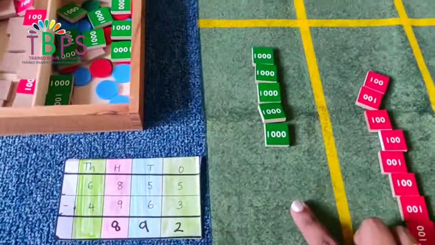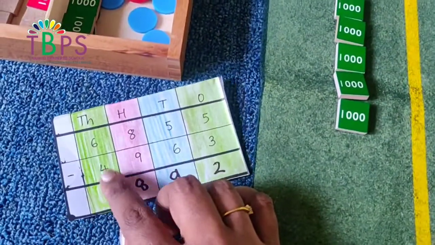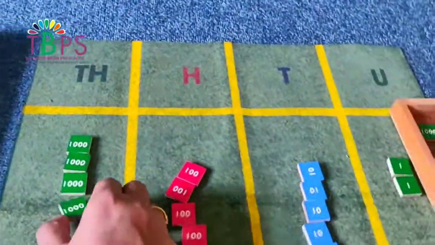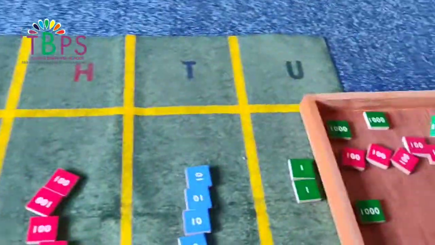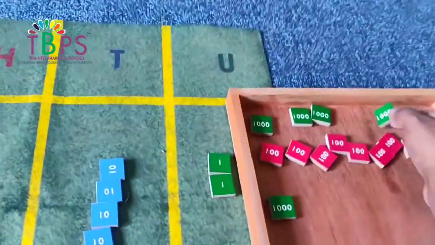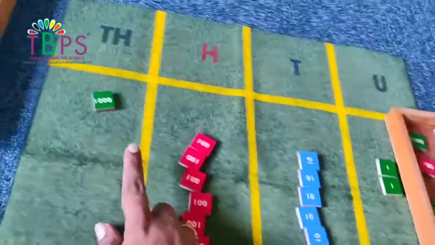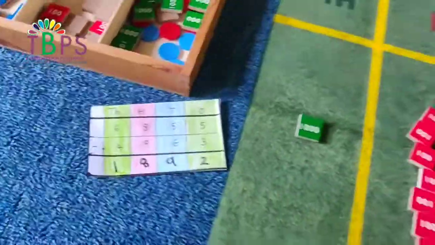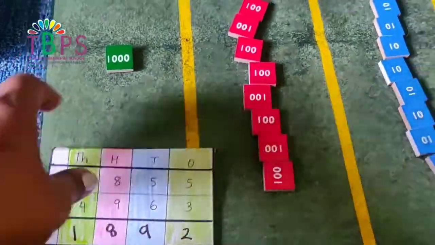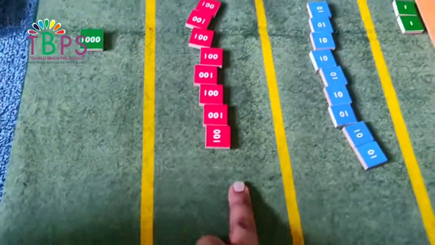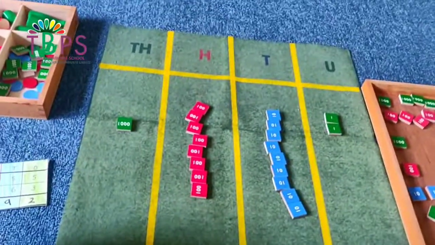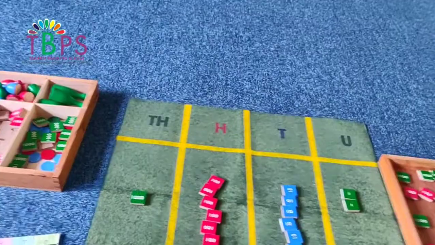Now the last number. Okay, so I have to be taking away 4,000s. Can we take 4,000s? Yes. 1,000, 2,000, 3,000, 4,000. I took away 4,000s. How many thousands are remaining? Only 1,000. So my answer is 1,892. So 1,892 is my answer. So this is our dynamic subtraction, wherein we had the borrowing concept, right?